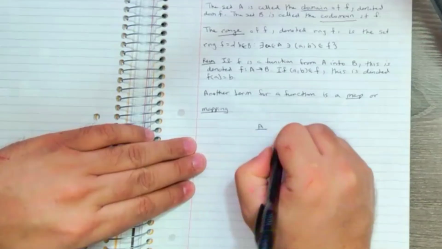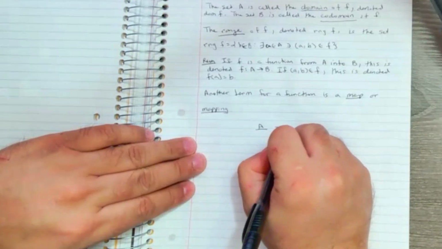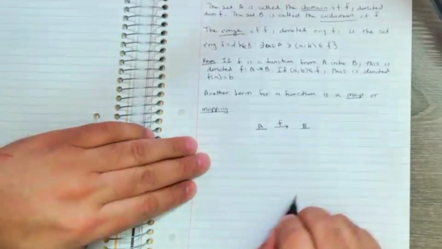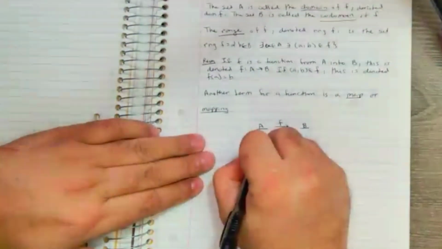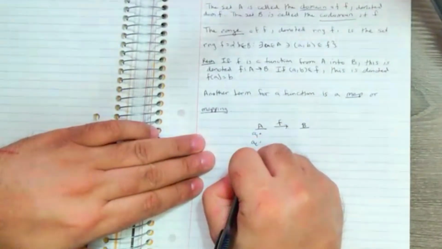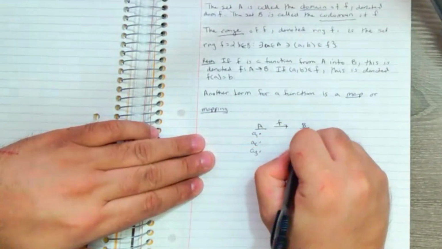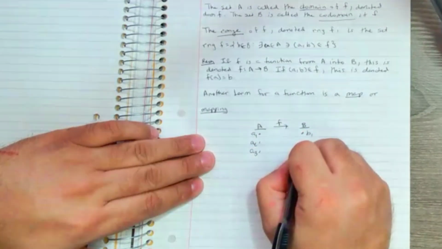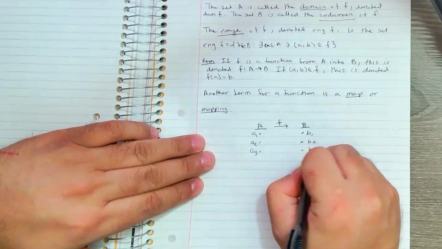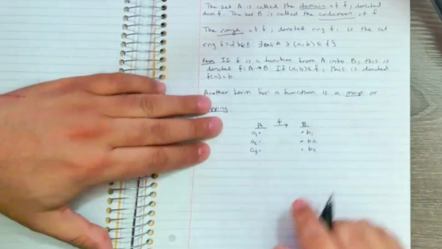So consider a set A being mapped into a set B. So we have elements in the set A, elements in the set B, which is the codomain.